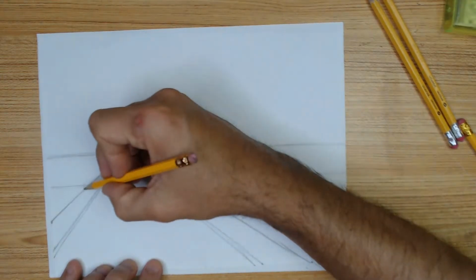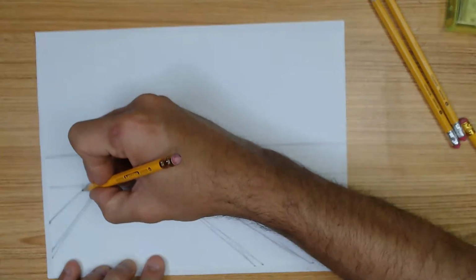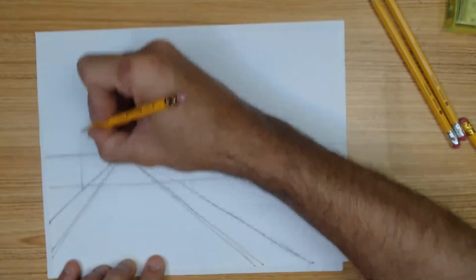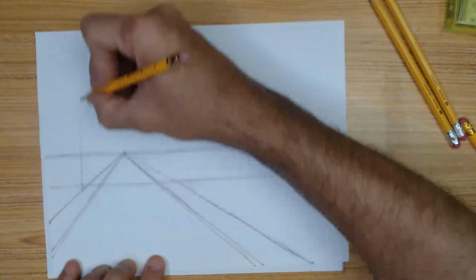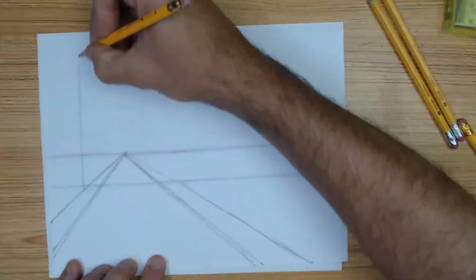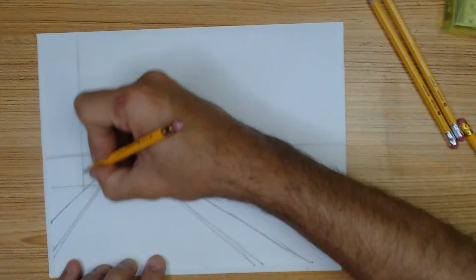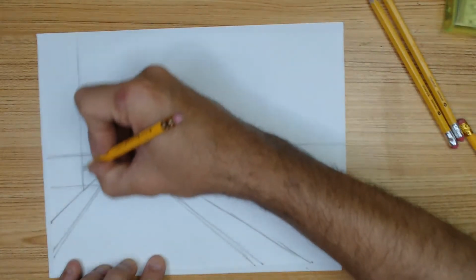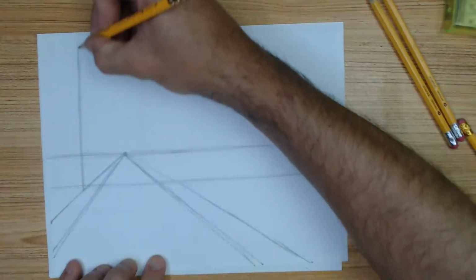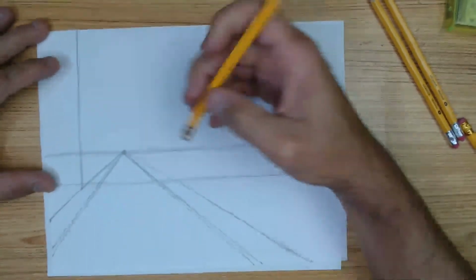Okay, now I go from this point, and I'm going to go straight up. Try to keep it a straight line as you go up. And that is a building that just goes up. There's no point perspective or anything in this one. I mean, it will be to the side, but not going up. Going up, it just goes up like a building.